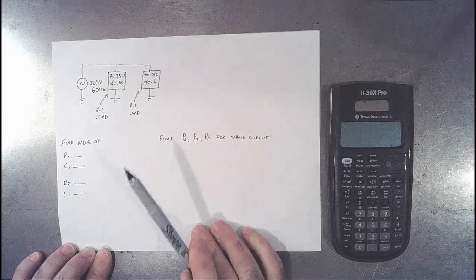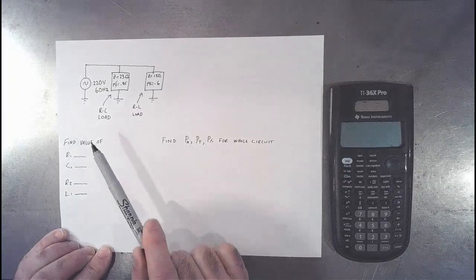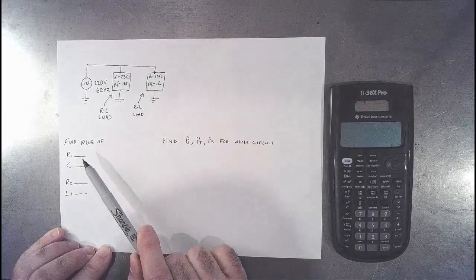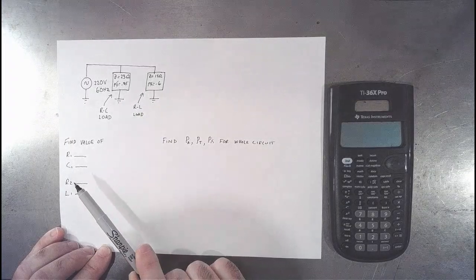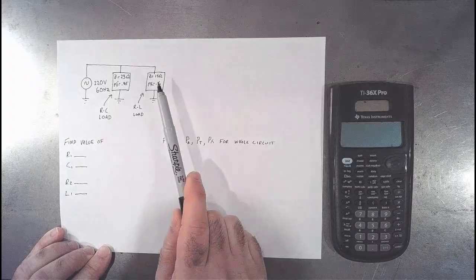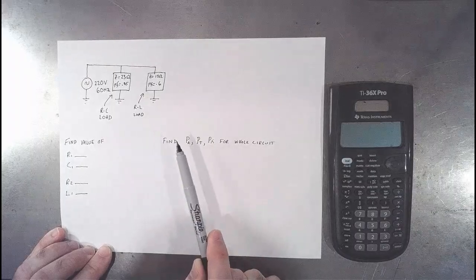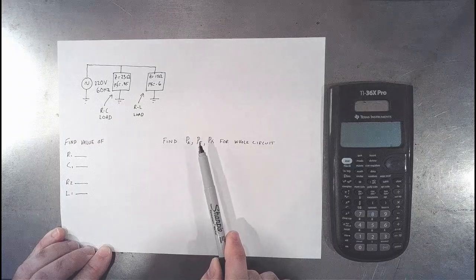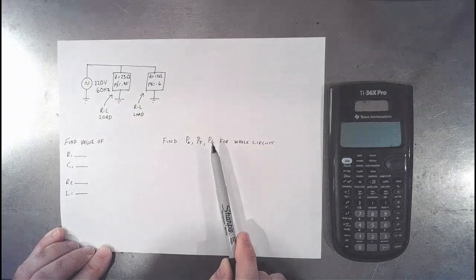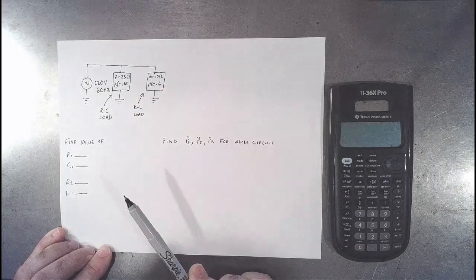I'm also asking you to find the value of R and C for this load right here, and to find the value of R and L for this load here. And then finally, I want to know the apparent power, the true power, and the reactive power for this entire circuit.